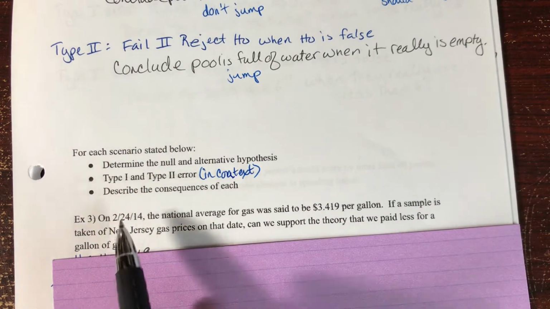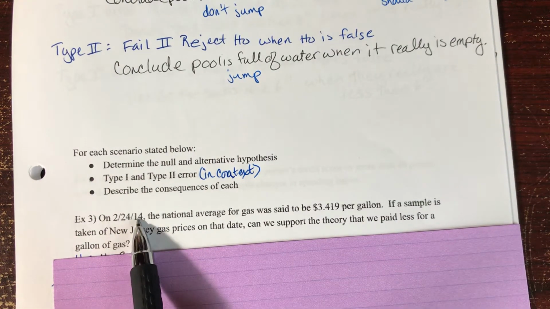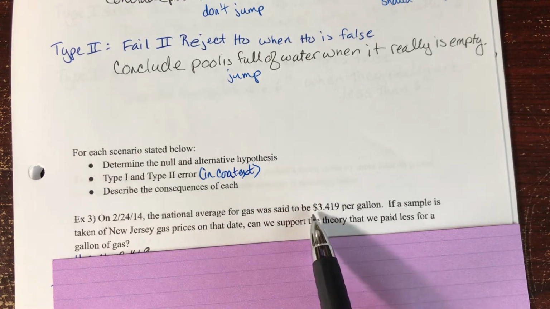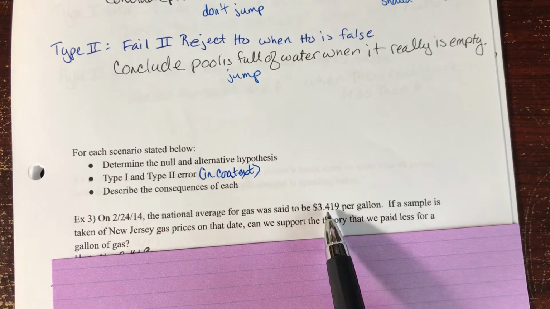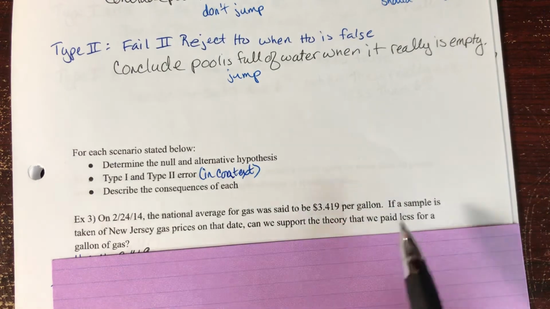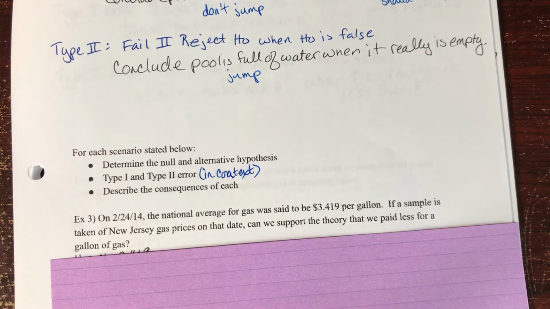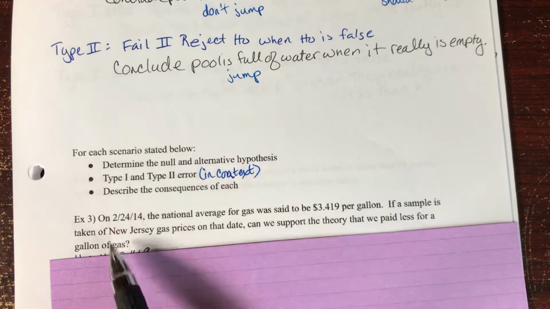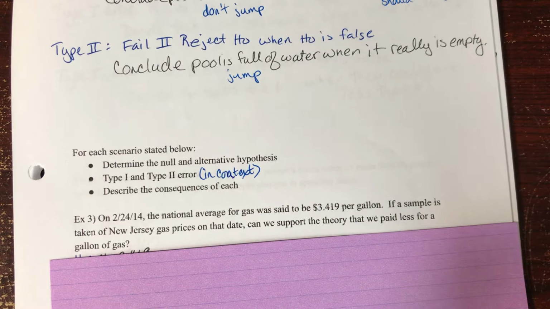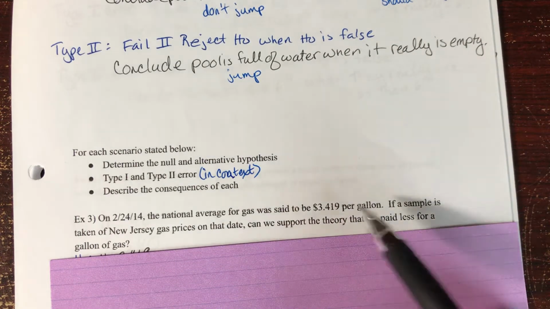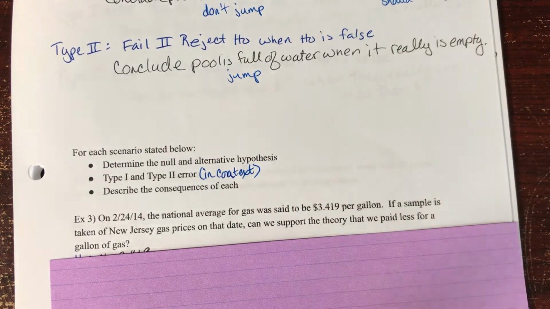True data back on February 24th of 2014, so 7 years ago, gas was insanely expensive. It actually got to $4 a gallon that year. So we are pretty lucky right now. So it was $3.42 per gallon 7 years ago. If a sample is taken of New Jersey gas prices on that date, can we support the theory that we paid less for a gallon of gas? This is also before we had extra taxes, and it's like 20 cents a gallon. So ours would actually be 20 cents cheaper when we compare it to this. New Jersey had really cheap gas compared to the national average.